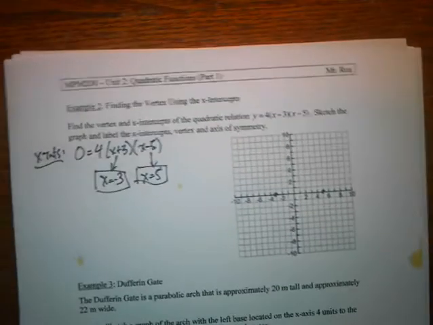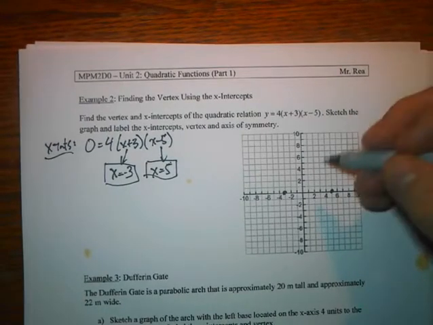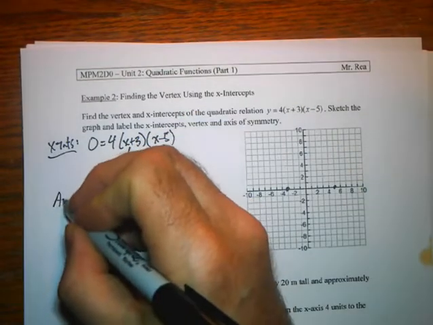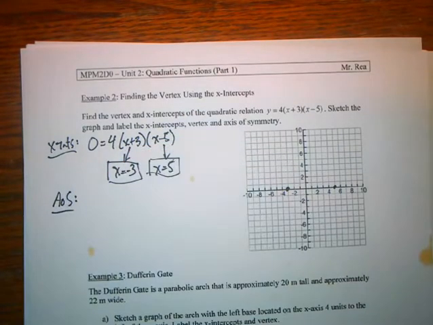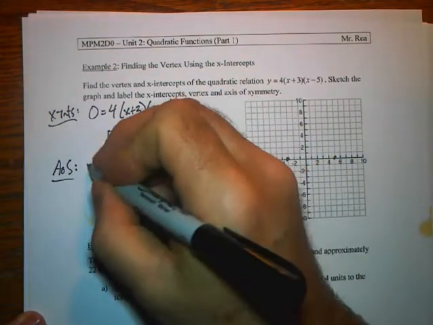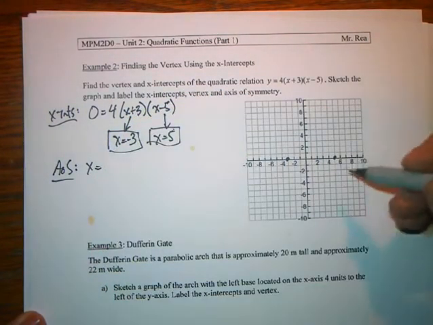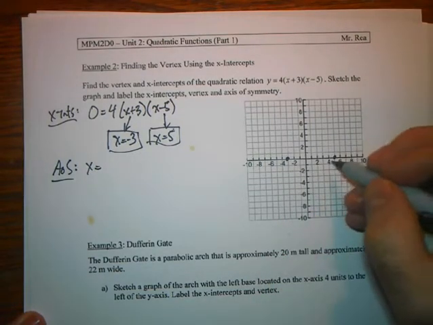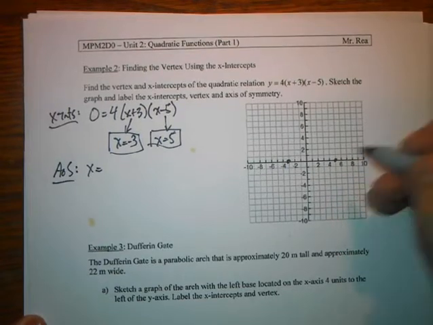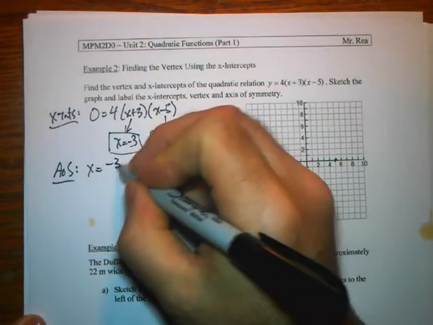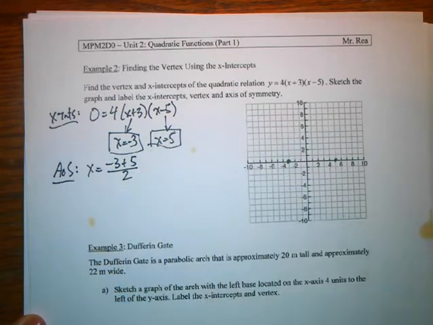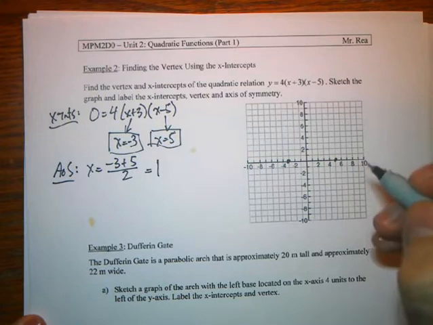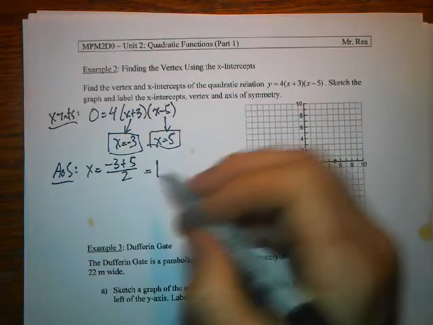All right, and then to get the vertex, we do the same thing as we did before. We'll find the axis of symmetry first. The axis of symmetry is always x equals a value. We know it's going to be between these two values, halfway between. The way we get that is we average the two x-intercepts by adding them together and then dividing by 2. So in this case, that's going to be 2 over 2, which is 1. So the axis of symmetry is x equals 1.